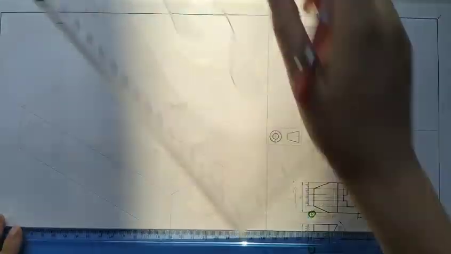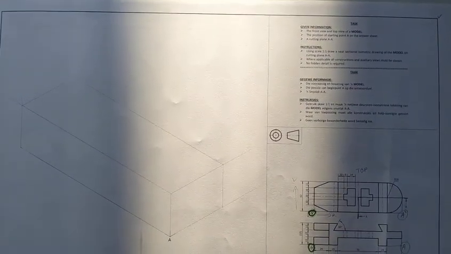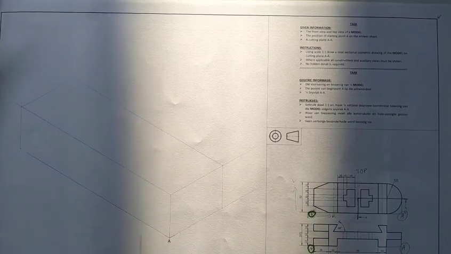Okay, so I don't always draw a block for my drawings, but for this one everything seems to fit into a nice block.